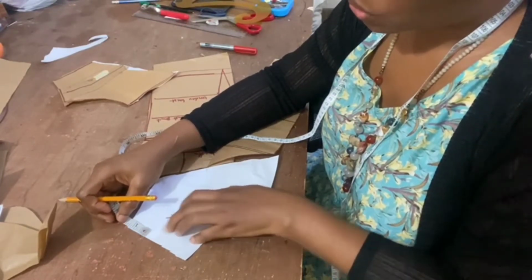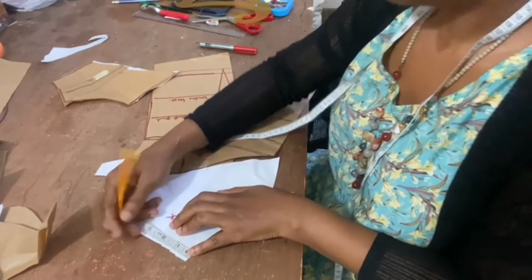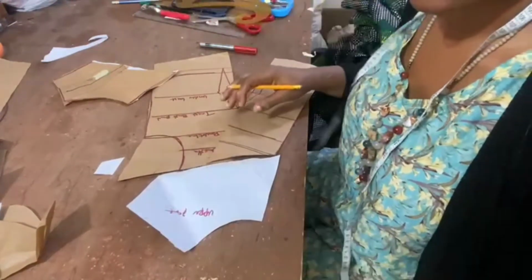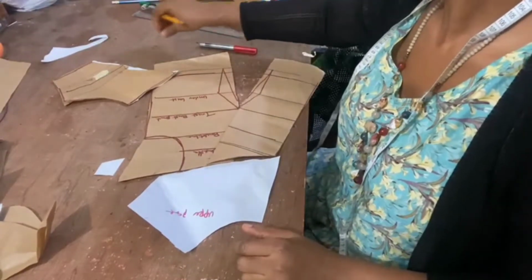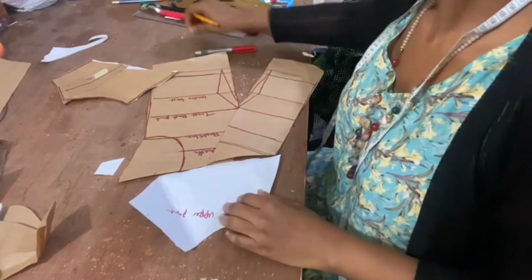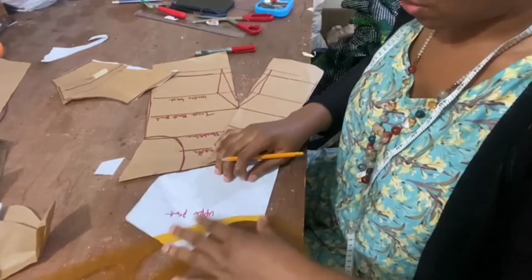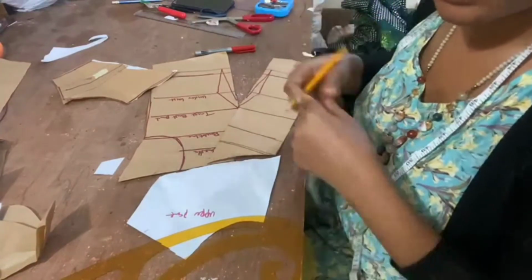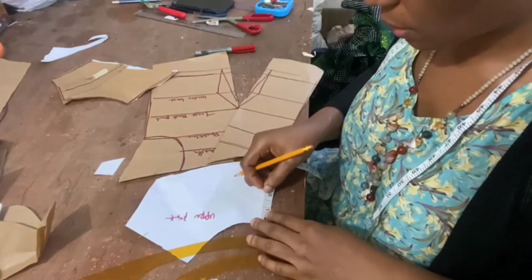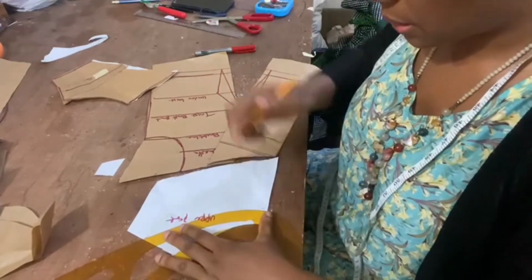So this is 1 1/4. You can come here. So I measured 3 inches. Then you come down by 1. So I'm going to connect this.